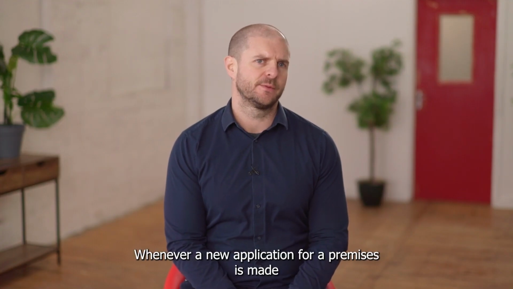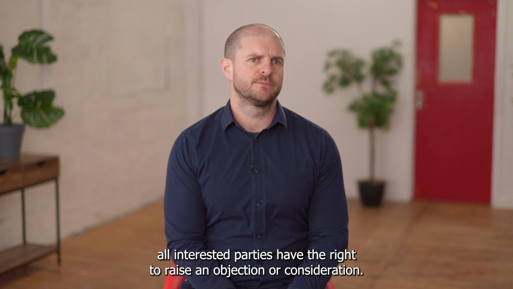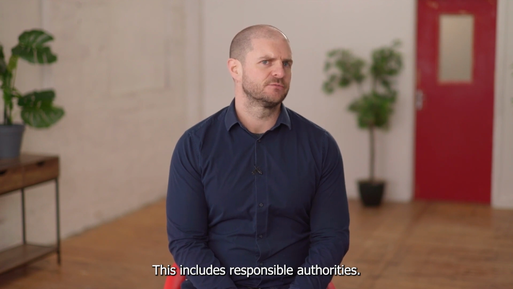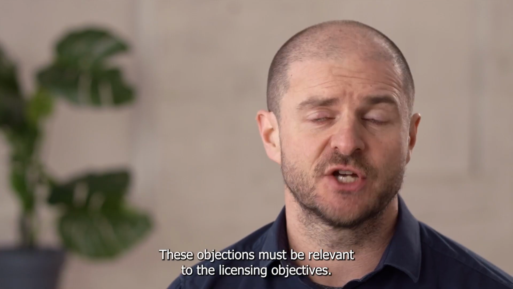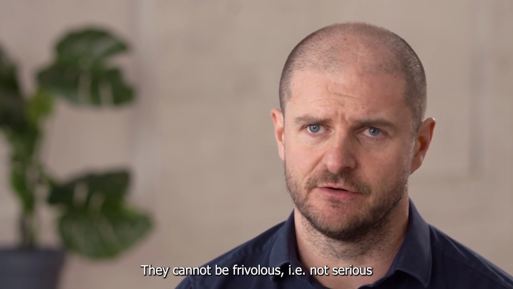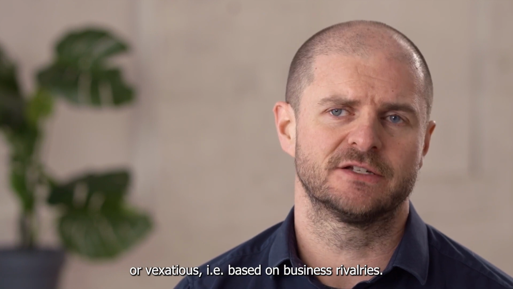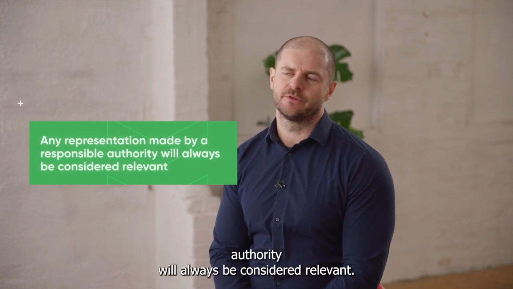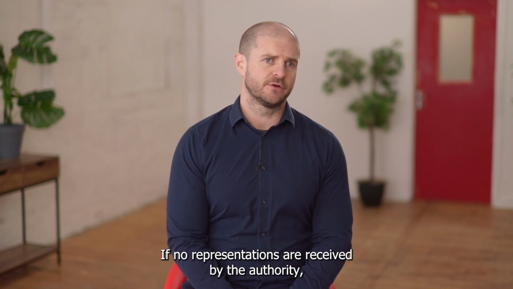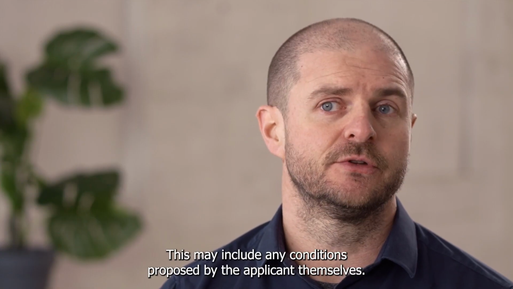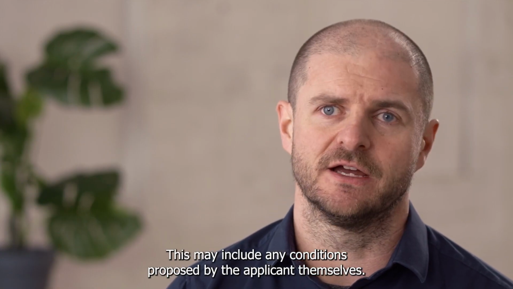Whenever a new application for a premises is made, all interested parties have the right to raise an objection or consideration. This includes responsible authorities. These objections must be relevant to the licensing objectives. They cannot be frivolous, i.e. not serious, or vexatious, i.e. based on business rivalries. Any representation made by a responsible authority will always be considered relevant. If no representations are received by the authority, then the license will be granted as per its application. This may include any conditions proposed by the applicant themselves.